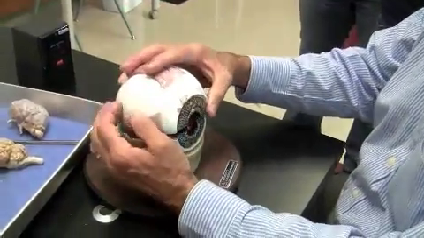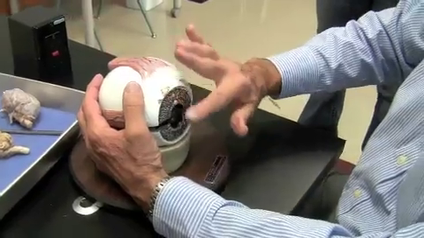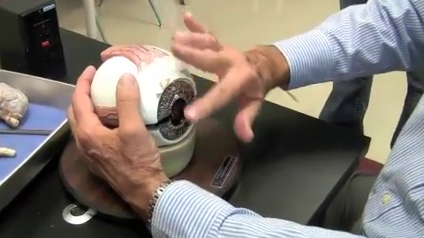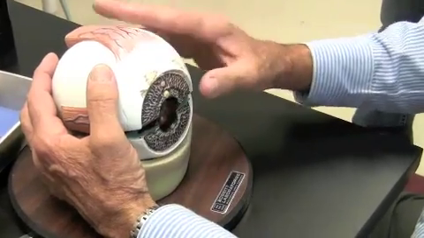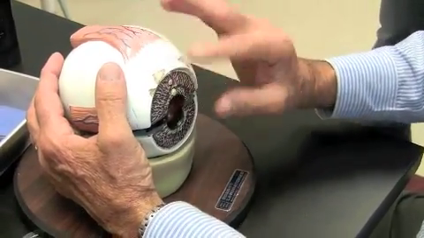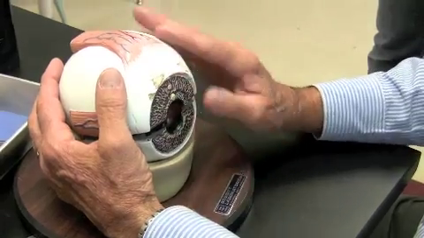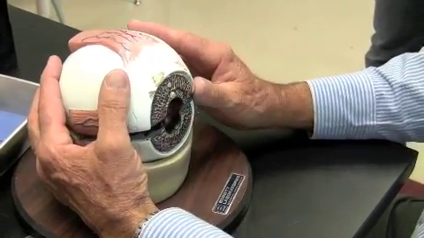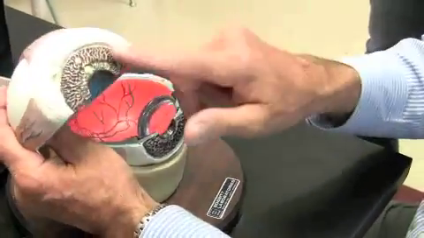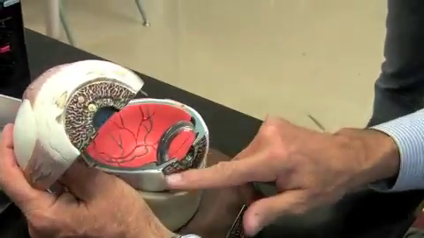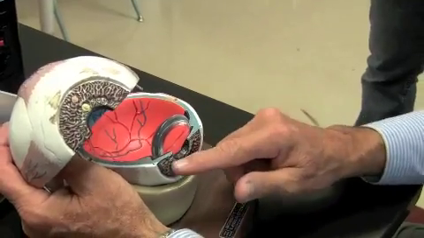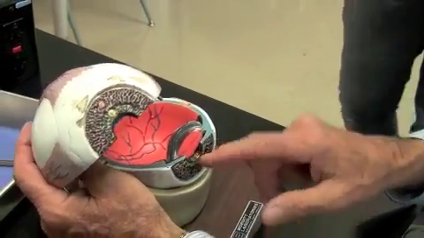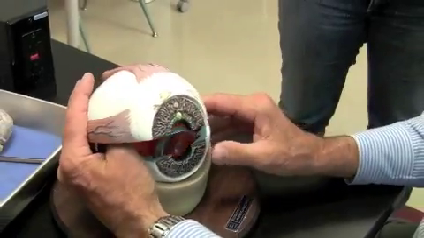If we look at the front here, there should be a clear window here in the front of the eye, but it's either been lost or was not there on this particular model, and so that would be the cornea. So there is no cornea on this particular model. This colored ring of tissue that surrounds the pupil, that's the iris, and of course the hole in the center of the iris is the pupil.